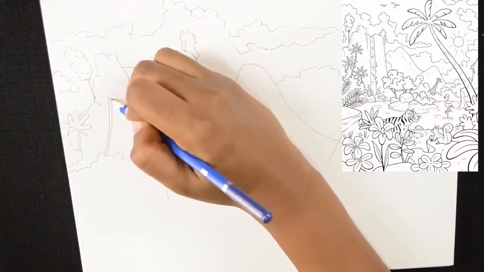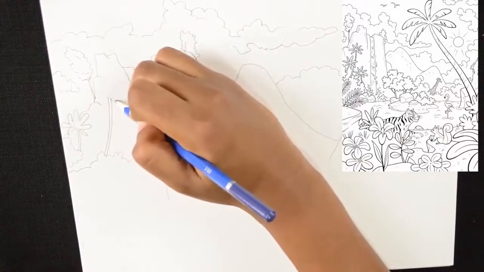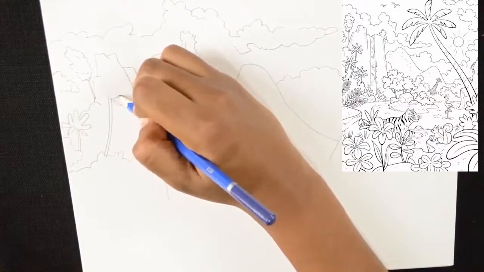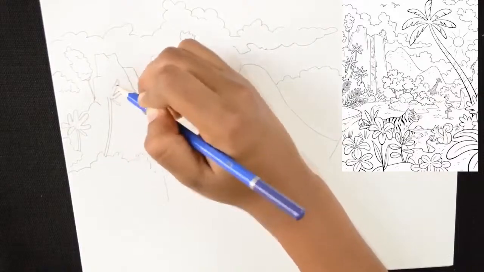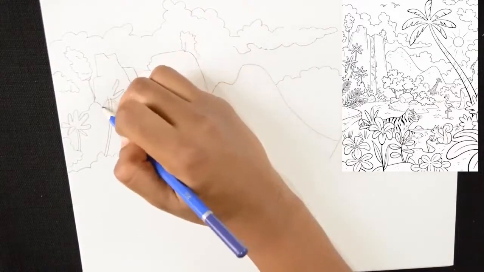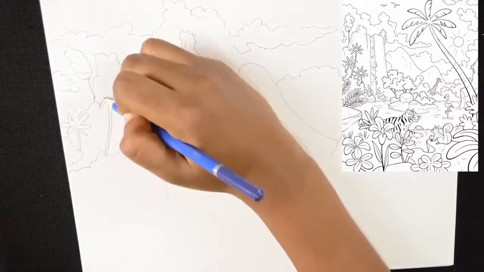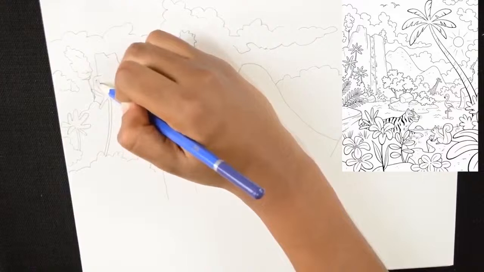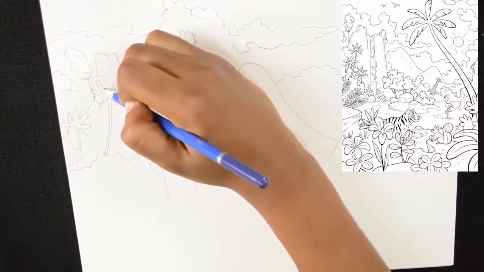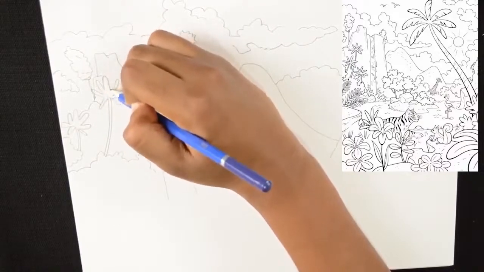Okay, and I'm doing the leaves. So we got 1, 2, 3, 4, 5, 6, and we'll add another one there.